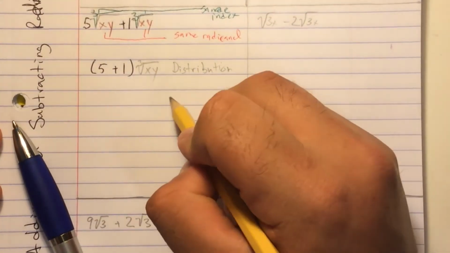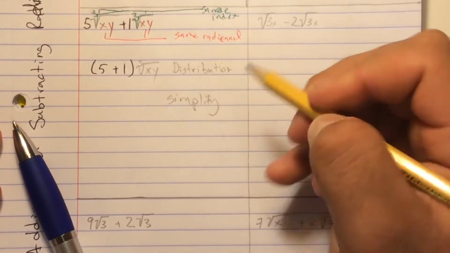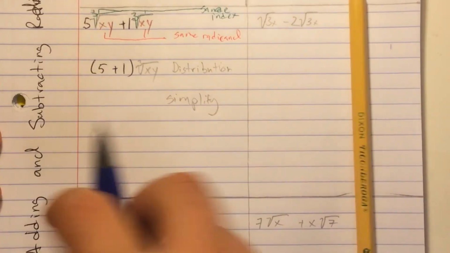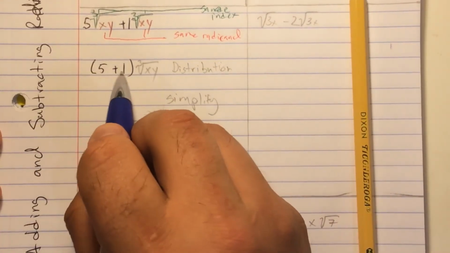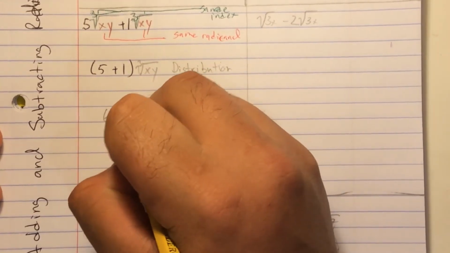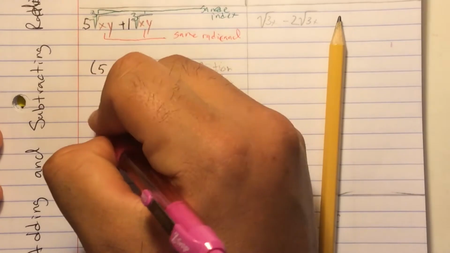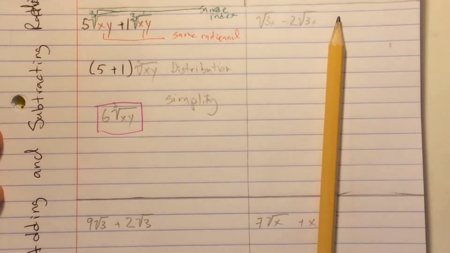Okay, and then we're just going to simplify. So when we simplify, we get 5 plus 1, and that's going to be 6 cube root of xy. And that's going to be our answer for that one.